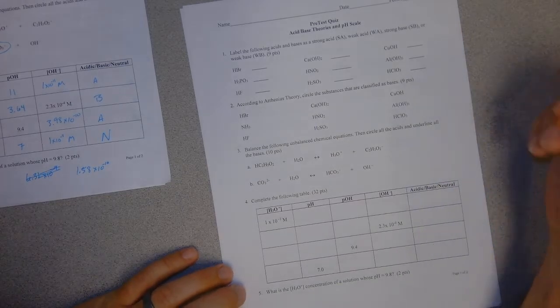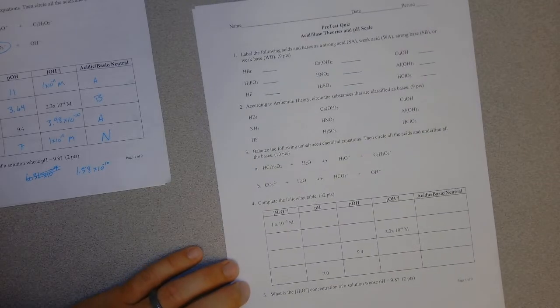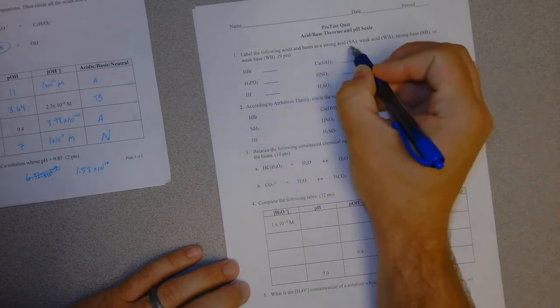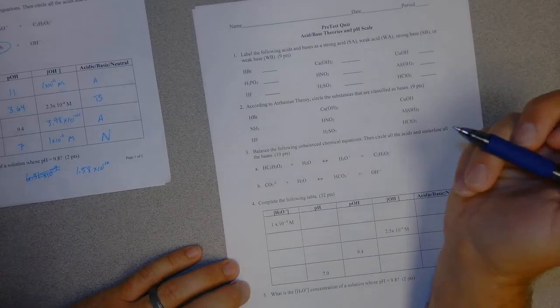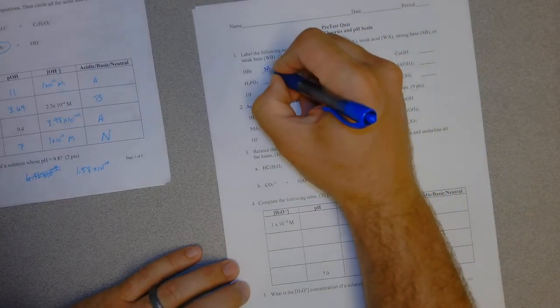Okay, this is the pretest quiz for acids and bases. So here we go. This first section, number 1 and number 2, are figuring out your strong acids and bases. So in the first one, you need to label strong and weak acids and bases. So here we go. HBr, strong acid.